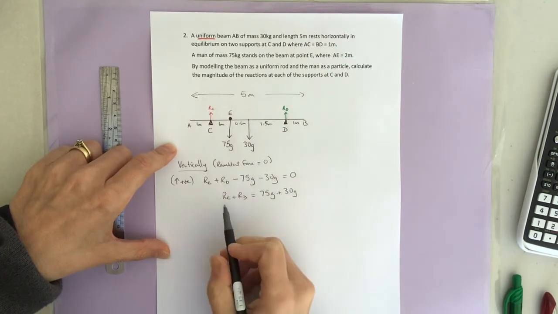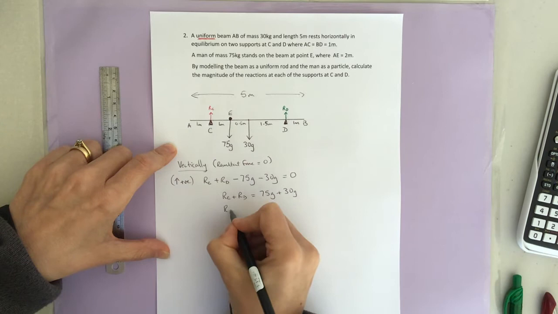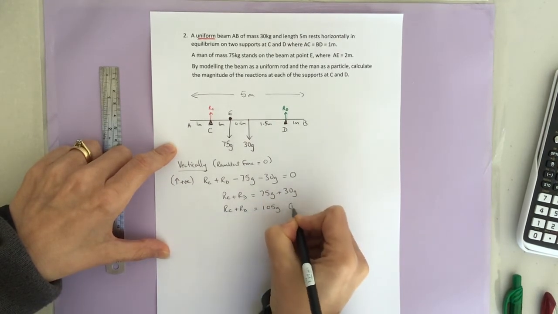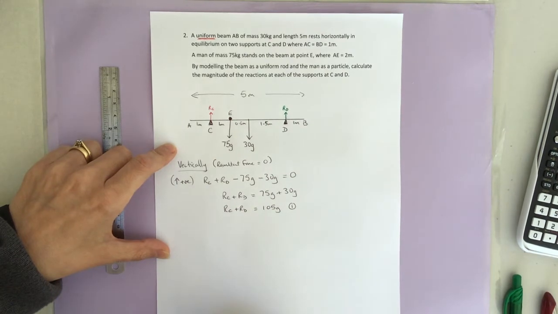Okay. And so looking at that, what have we got? Our two reactions added together are going to give us 105g. I'm just going to call that equation 1 because we're going to refer back to that in a second.